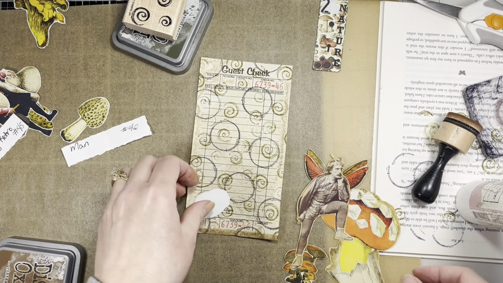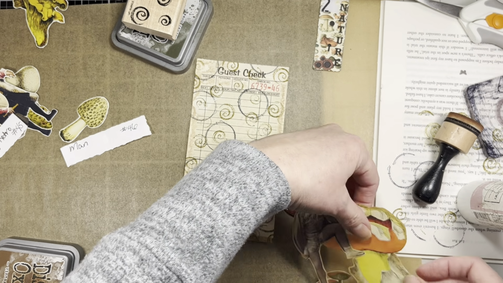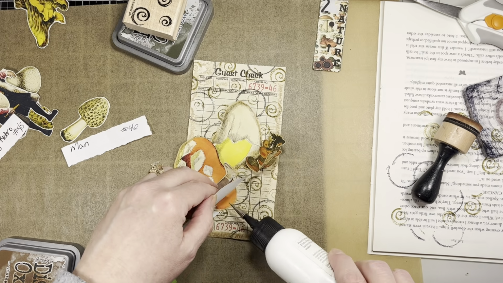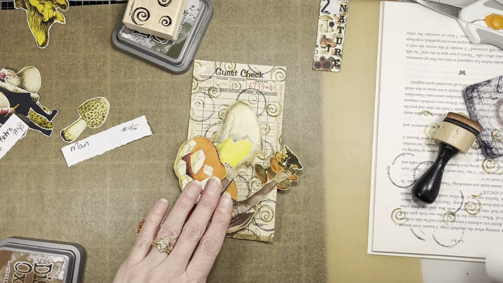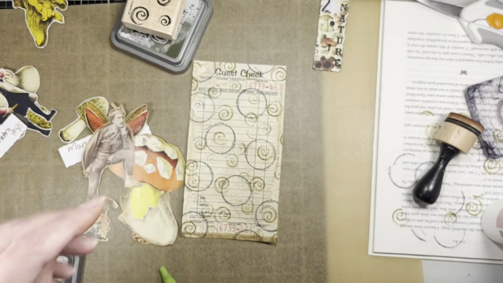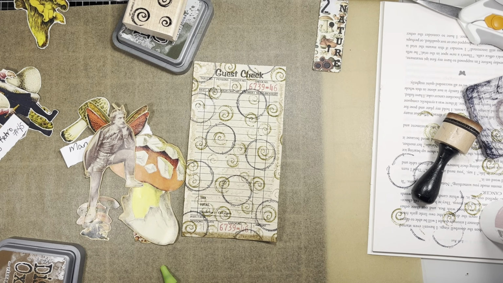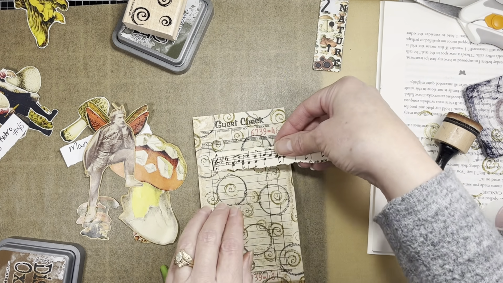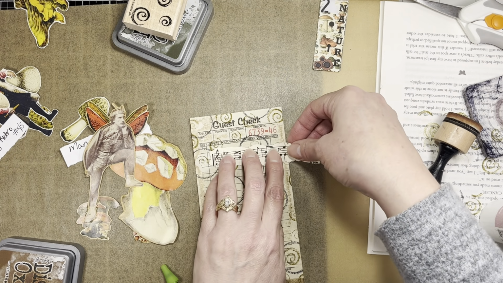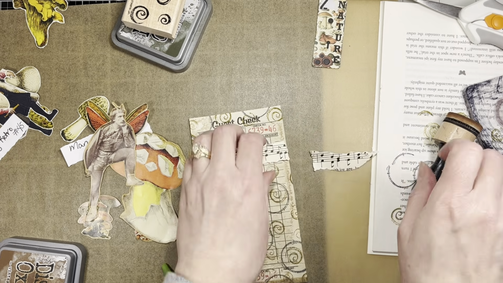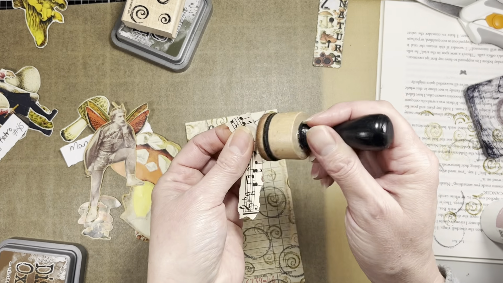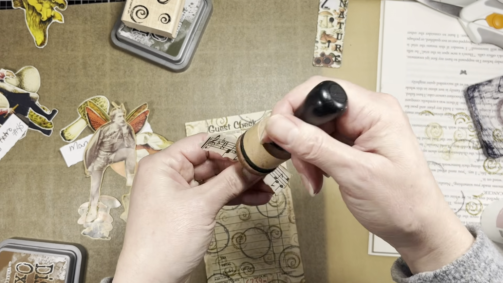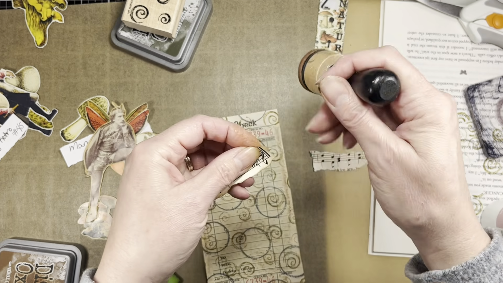I'm not doing any pockets or anything with this one. I think I want some other stuff on here as well. Just silly stuff.